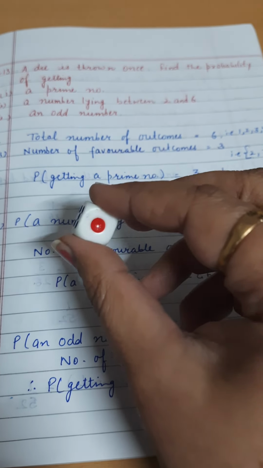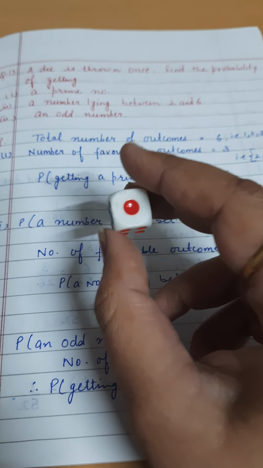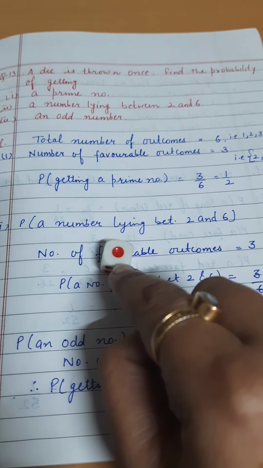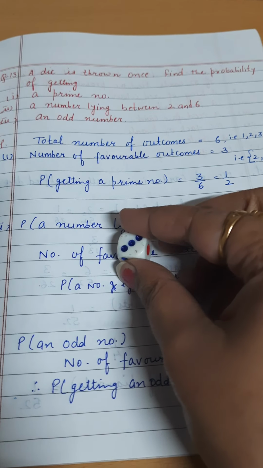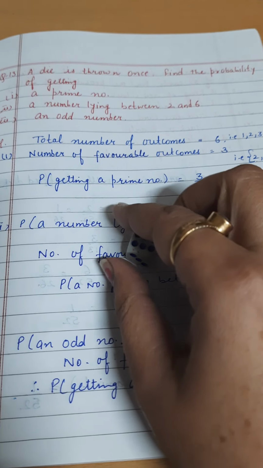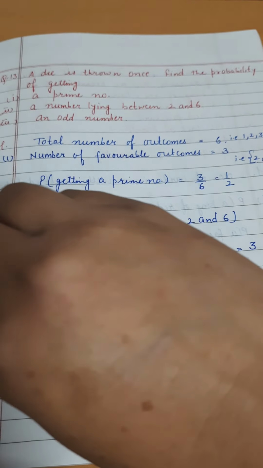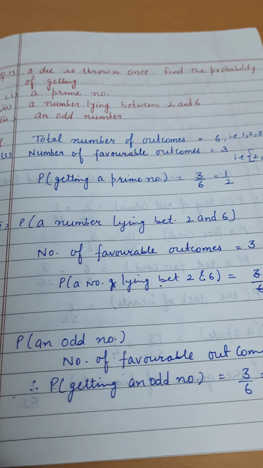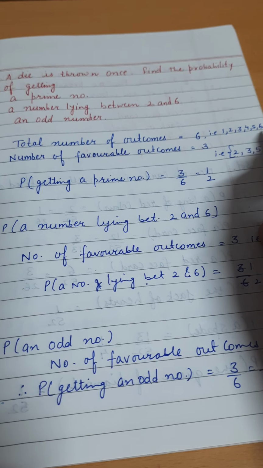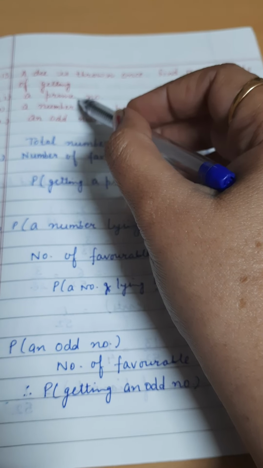This is a dice. You can see in a single throw of a dice, the total possible outcomes are 6, because in a dice only 1 dot could be there, 2 dots, 3 dots, 4, 5, or 6 dots could be there. So total outcomes are 6 in a throw of a dice, that are 1, 2, 3, 4, 5 and 6. Now first we have to calculate the probability of a prime number.